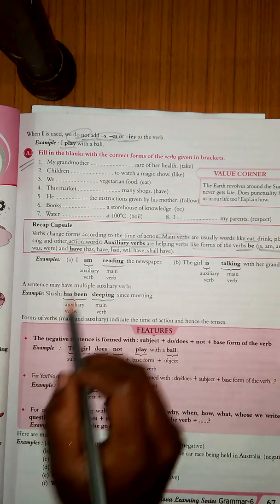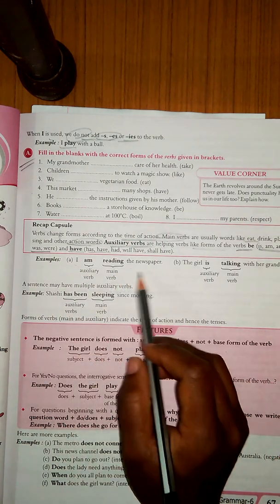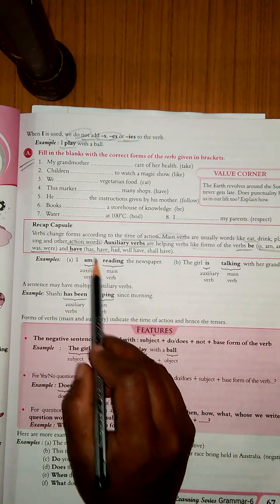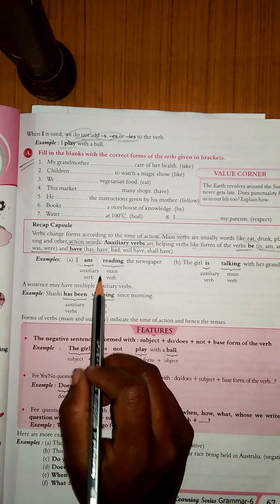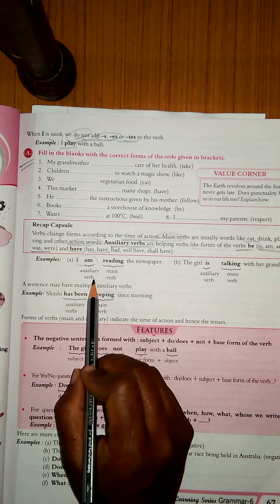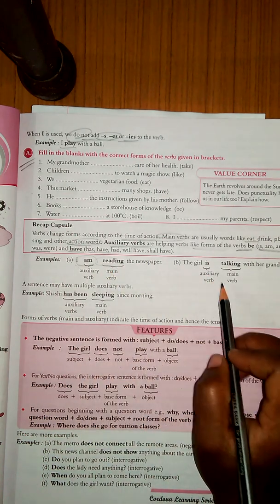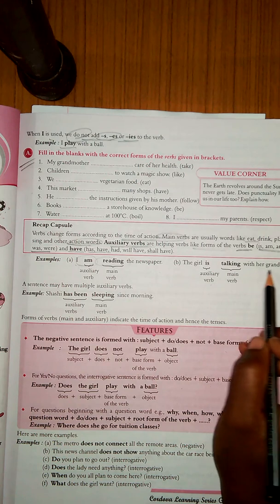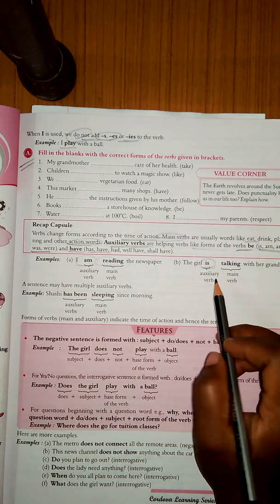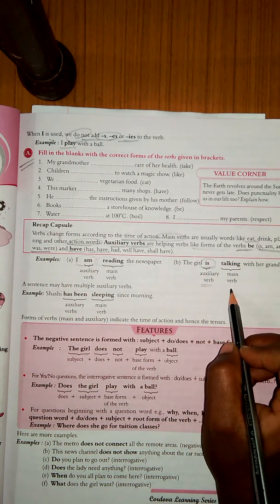Okay. Now I am reading the newspaper. Now see children, we have done it already, that am is an auxiliary, that is helping verb, and main verb is reading. Okay. The girl is talking with her grandma. Now is here is an auxiliary verb and main verb is talking.